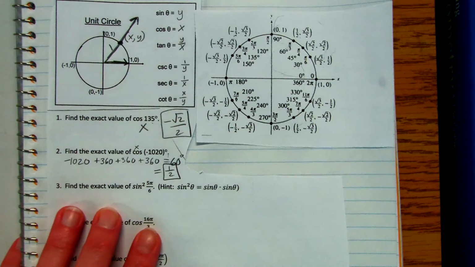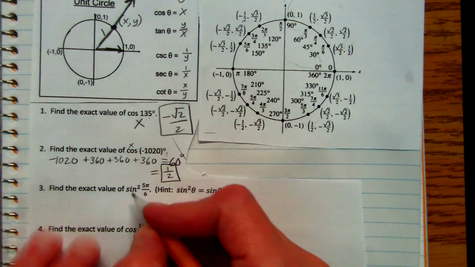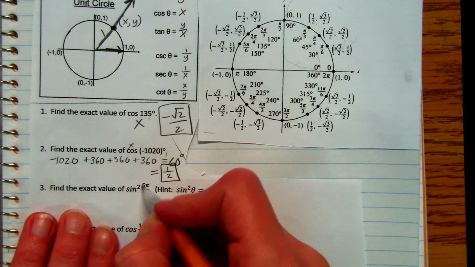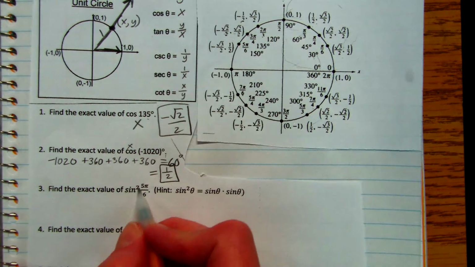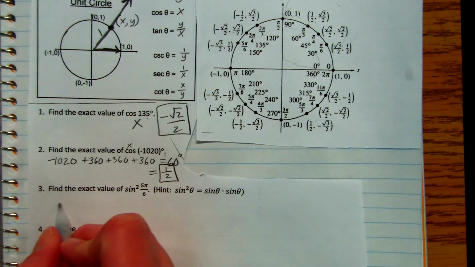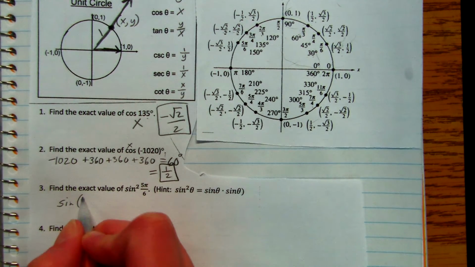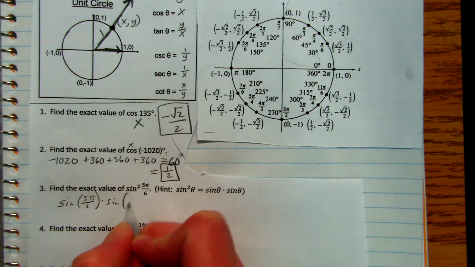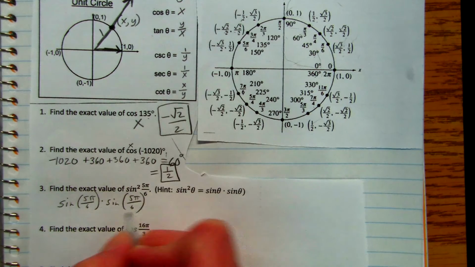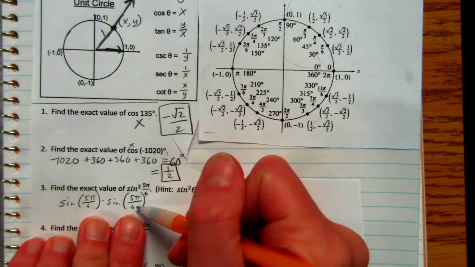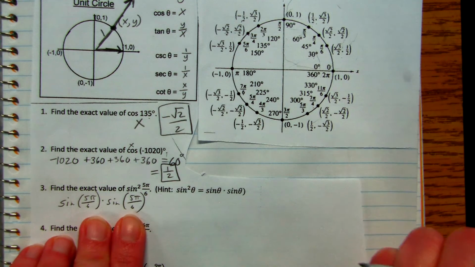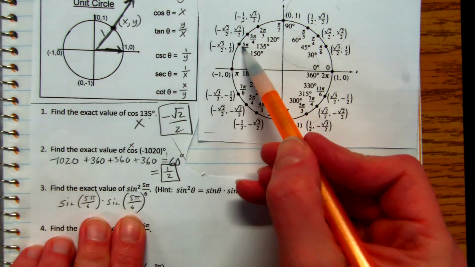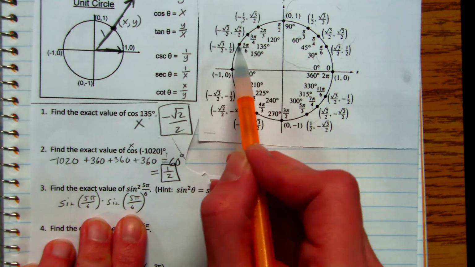So down here on number 3, it says find the exact value of sine squared 5 pi over 6. We haven't really seen this notation. When they put the squared here, that just means you're going to take sine of 5 pi over 6 times sine of 5 pi over 6. So they're giving us the angle in radians. So we're just going to look. Here's 5 pi over 6 over here. Same thing as 150 degrees.